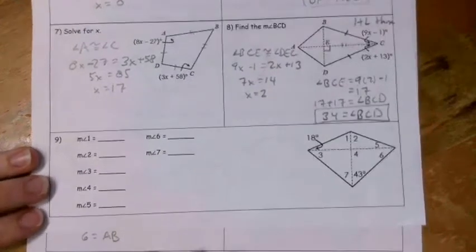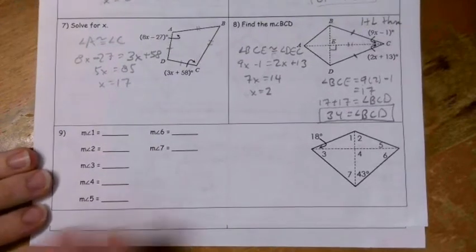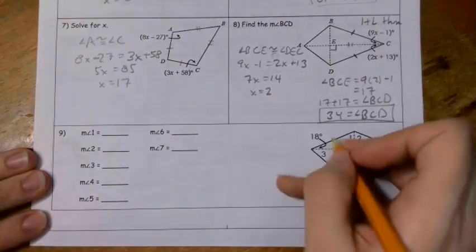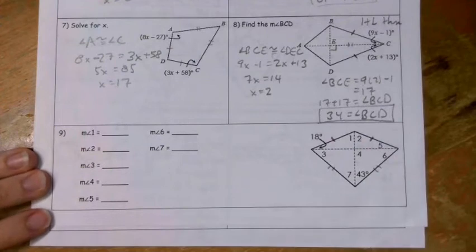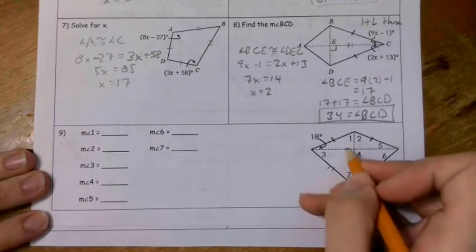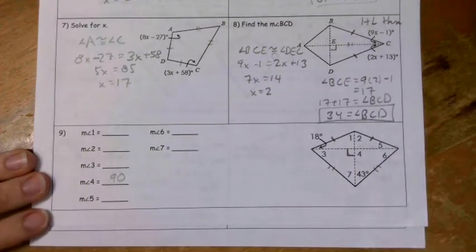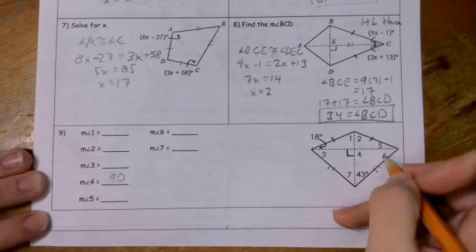All right, number 9, our very last example. We are looking to find angles 1 through 7. We can mark these as congruent and mark these as congruent. Let's just start with the easiest one, in my opinion, which is angle 4. It's where the diagonals intersect, therefore it is a 90-degree angle.